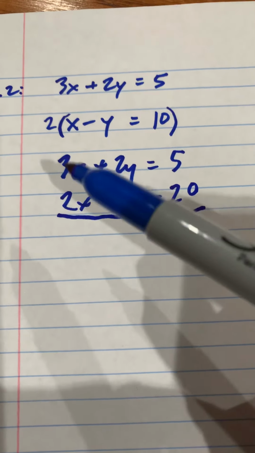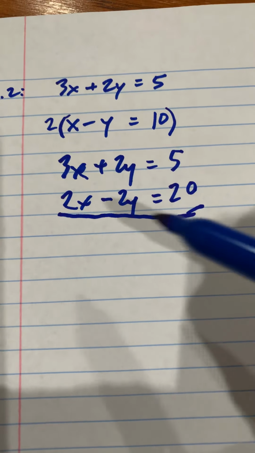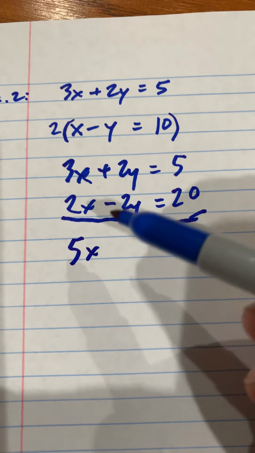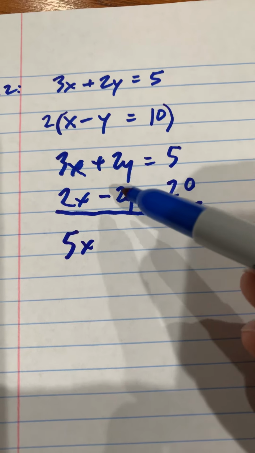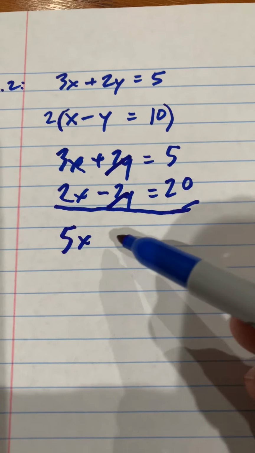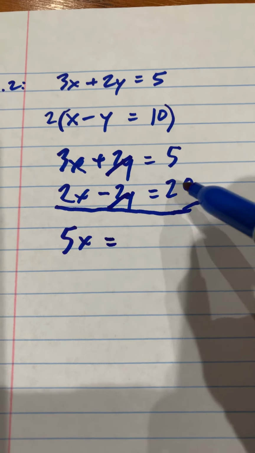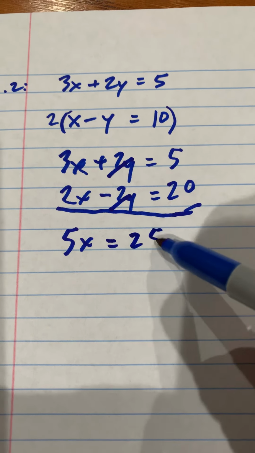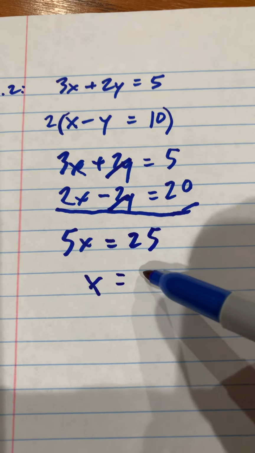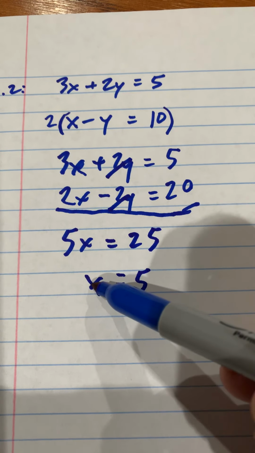All right, now we're going to add everything together here, okay? So 3x and 2x gives me 5x. 2y minus 2y, these cancel. That's what I want to happen. And then 5 and 20 gives me 25. I divide both sides by 5, and I get x equals 5. Okay, so there's part of my answer right there.